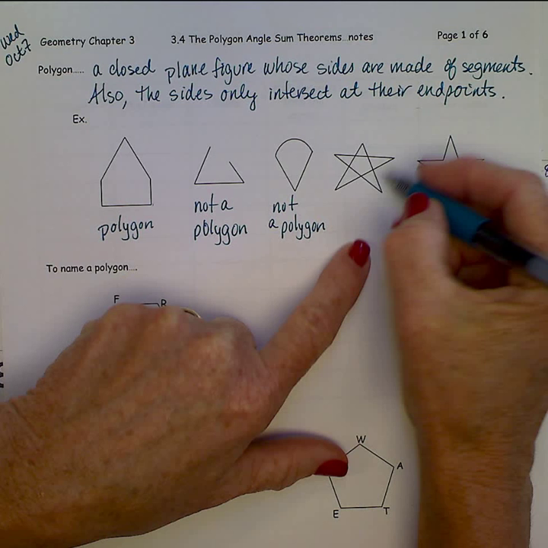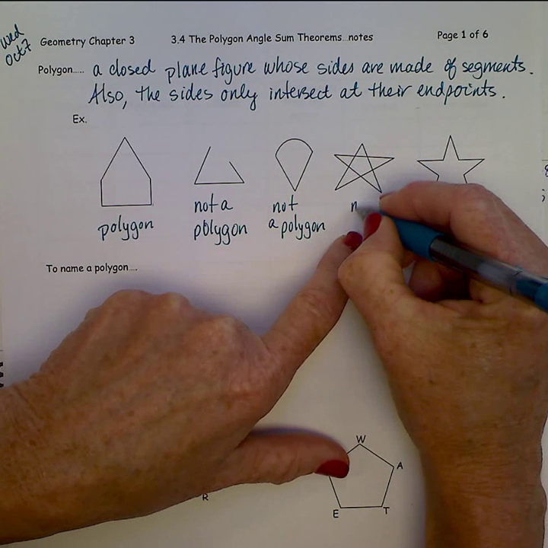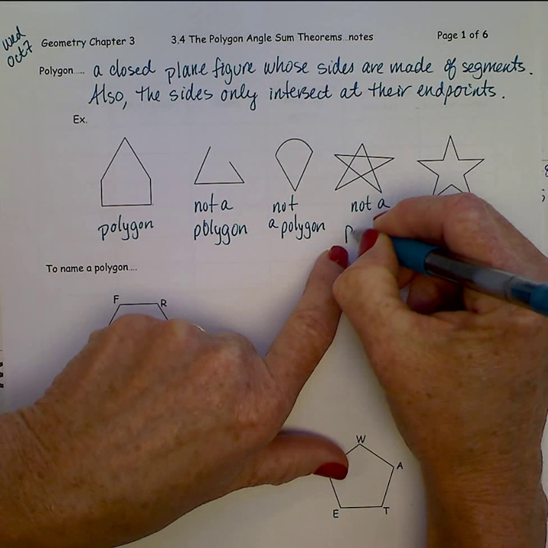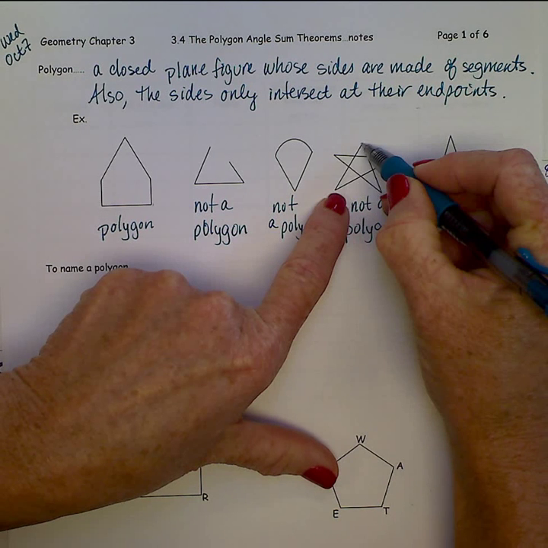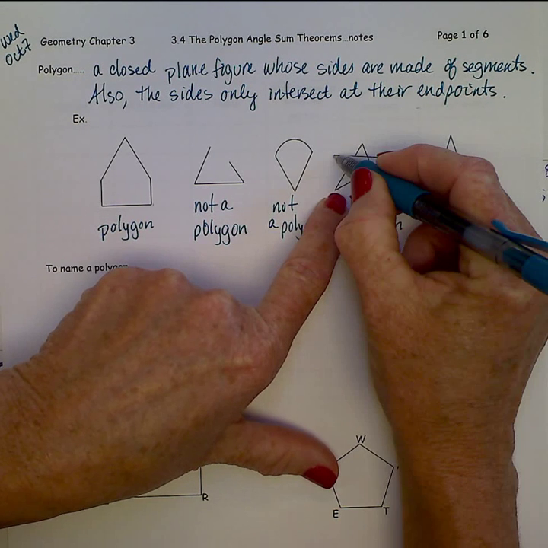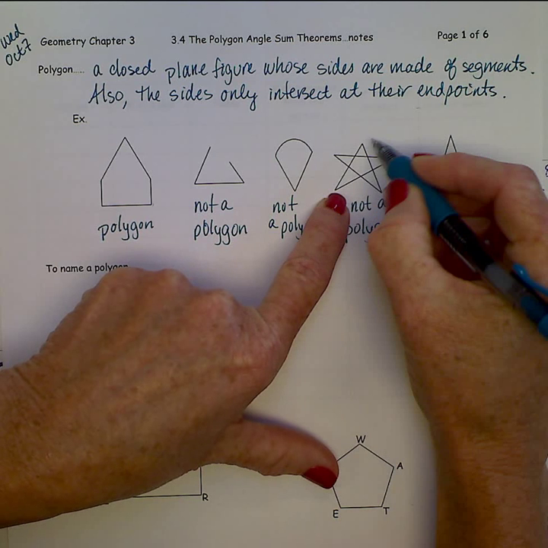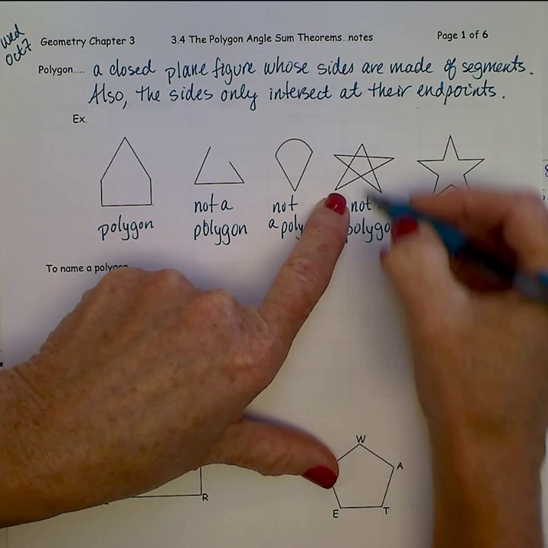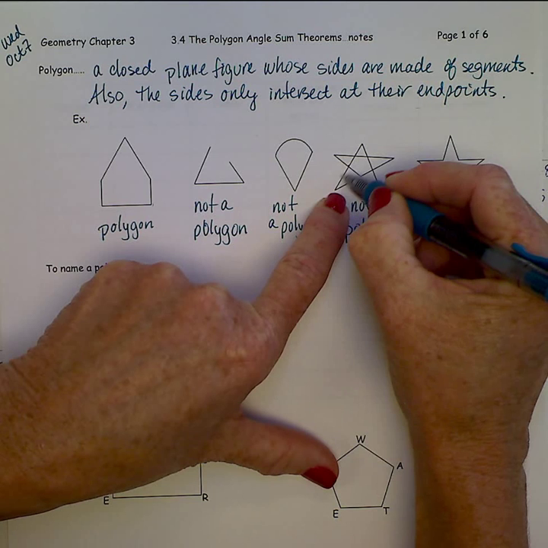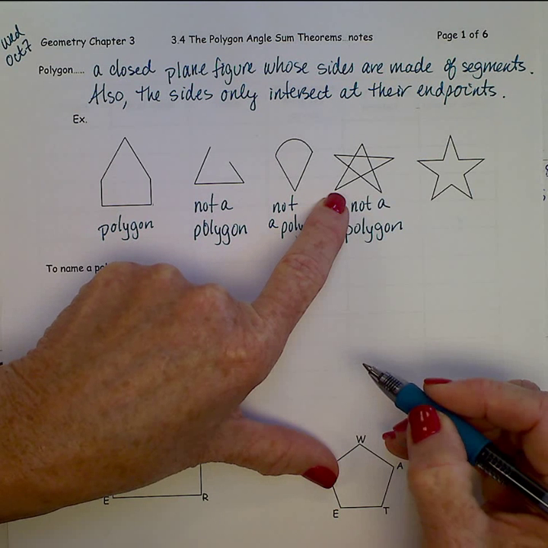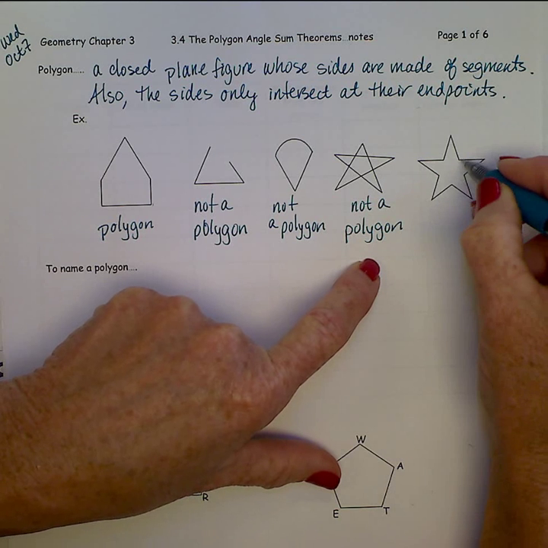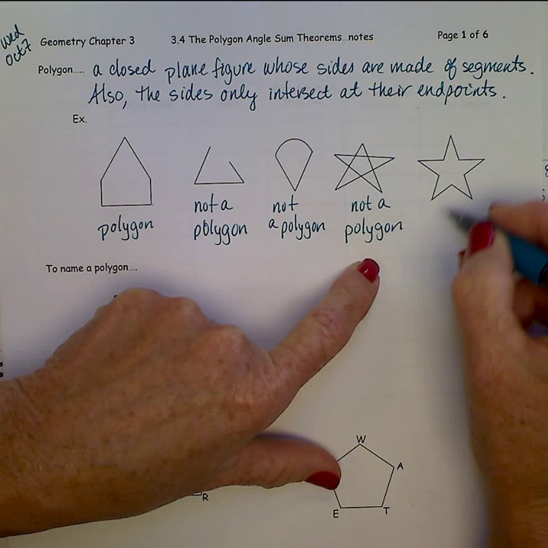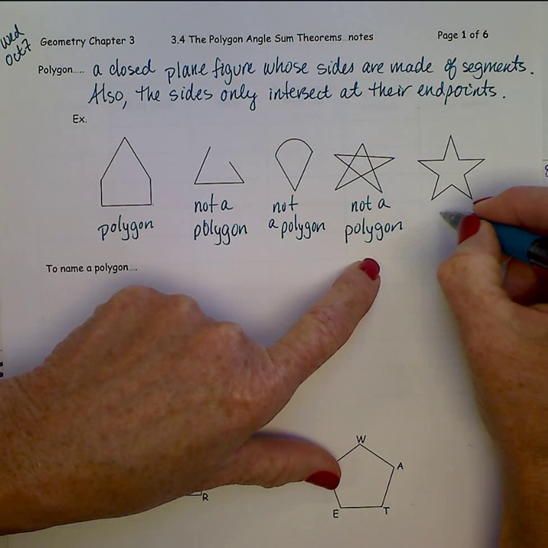This one right here is not a polygon because this side right here intersects this side right here, not at just its endpoints. It intersects at a bunch of different points. The sides cross over each other. This star, where those pieces in the middle are erased out, is a polygon.